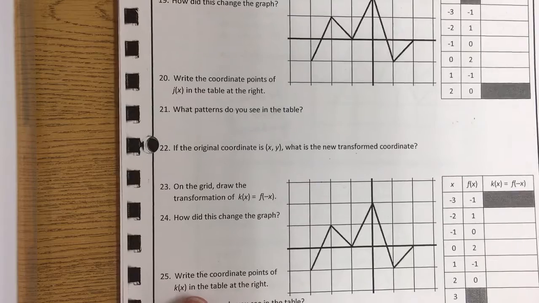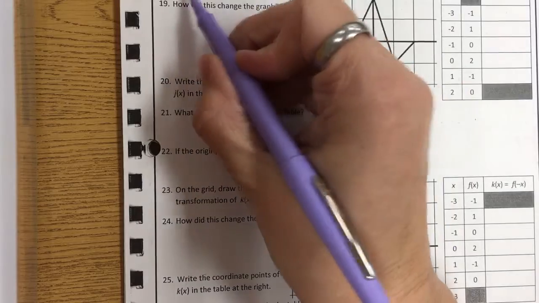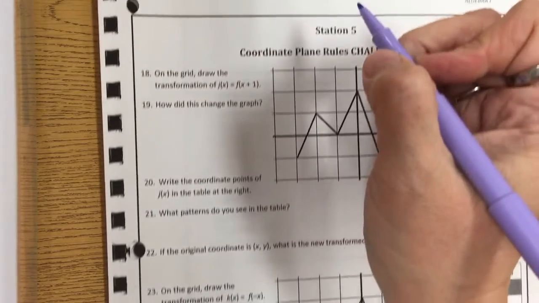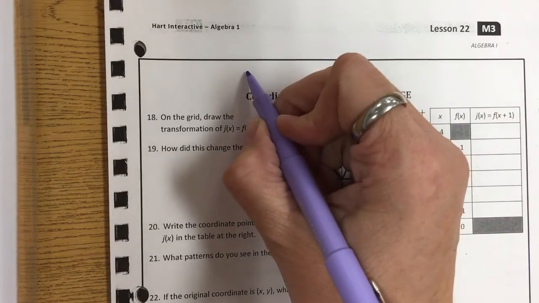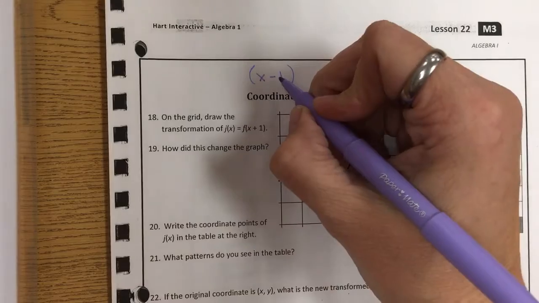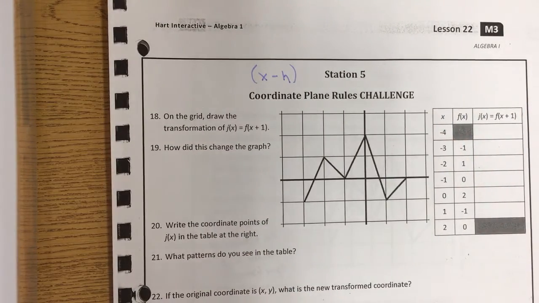This next one, here we go. Pick a different color. This one, on the grid, we're going to transform this. Now, when we did this the other day, didn't we say, I meant to make that an H. Didn't we say that it was negative in there?